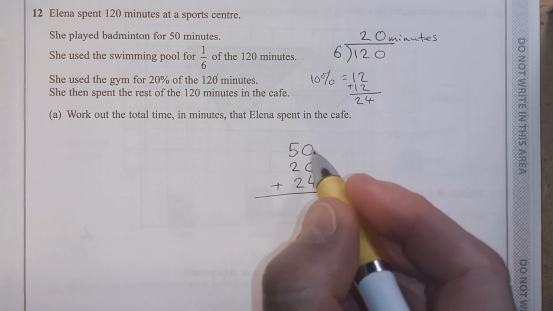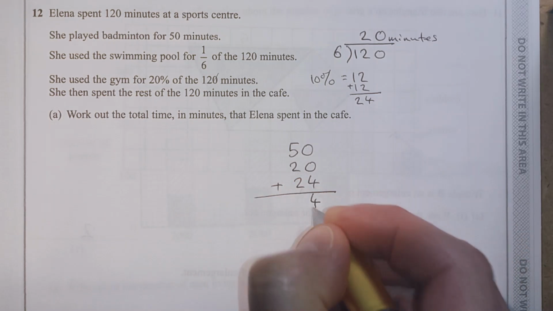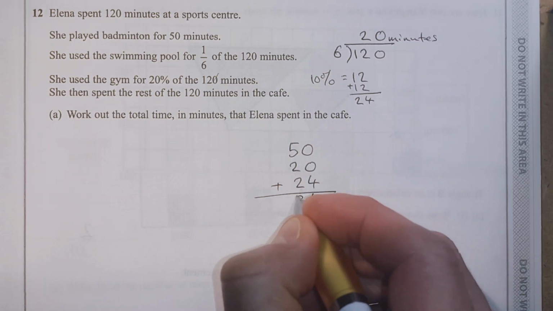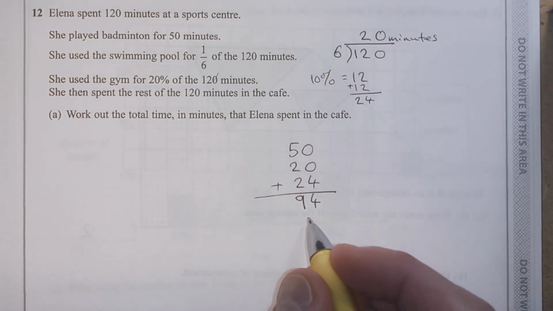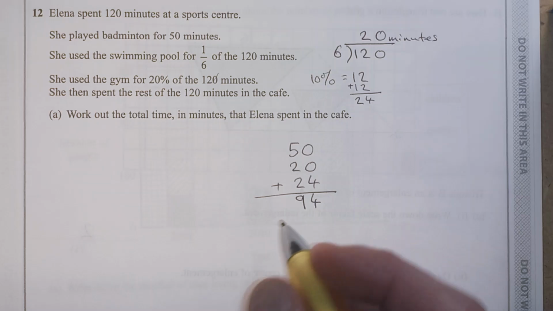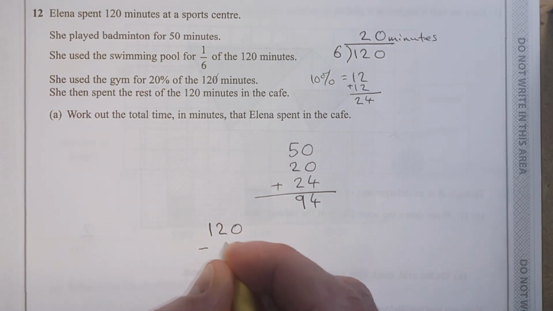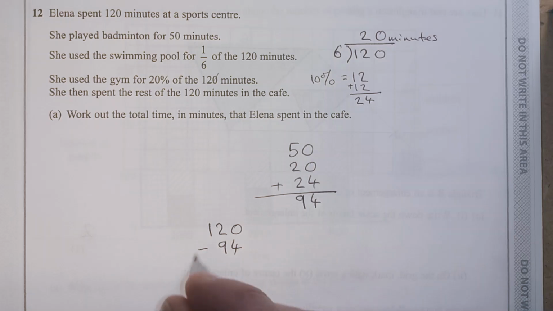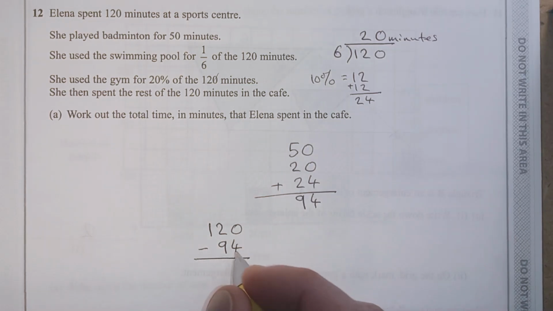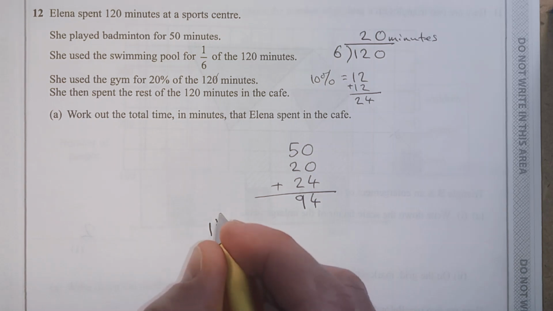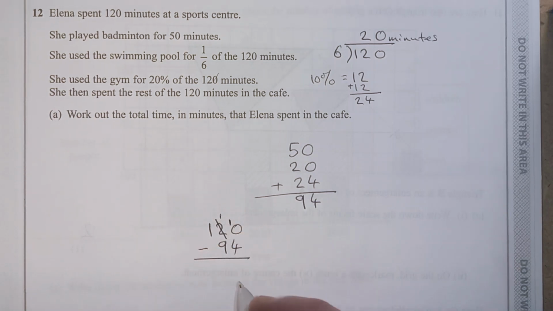Add this all up. 0 plus 0 plus 4 is 4. 5 plus 2 is 9. So 94 minutes spent doing an activity. To find out how long she spent in the cafe, we need to subtract the 94 from the 120 minutes. 0 minus 4 we can't do because 4 is bigger than 0, so reduce the 2 by 1 and give 1 across here.